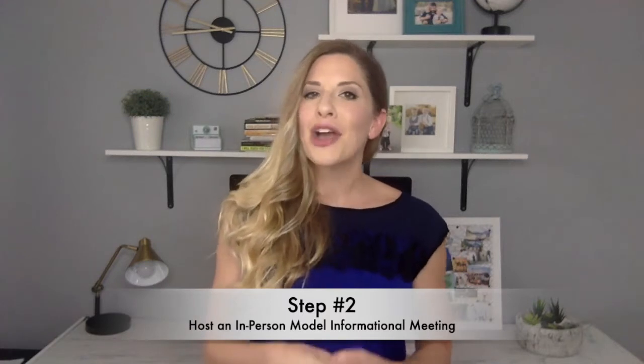Let's move on to step number 2. Step number 2 is to host your in-person model meetings. This step is so huge, you cannot skip it. After you have gathered a list of potential models, reach out to each one individually and invite them to come to an in-person informational meeting about your model program.